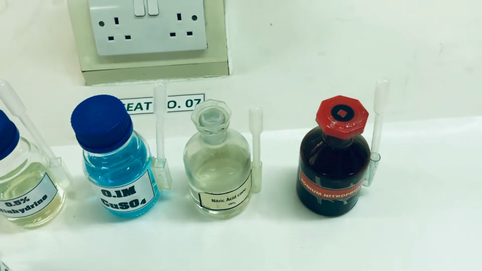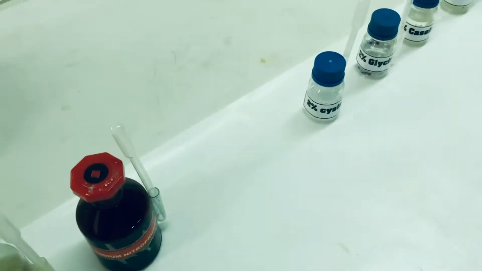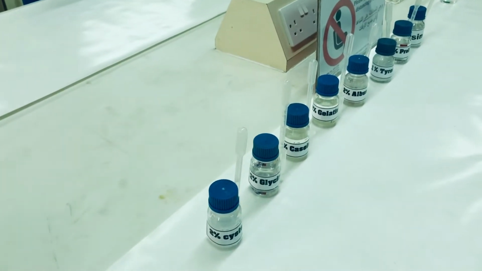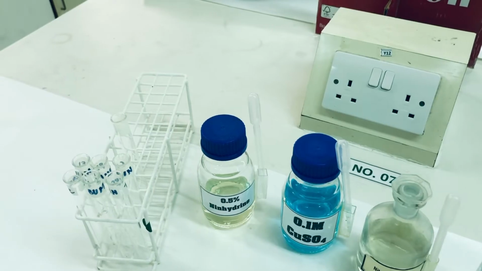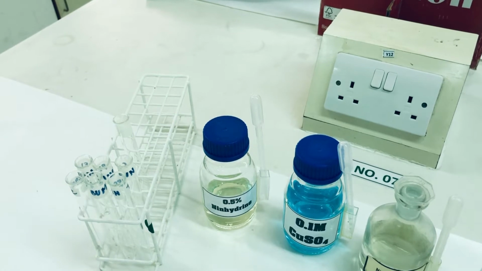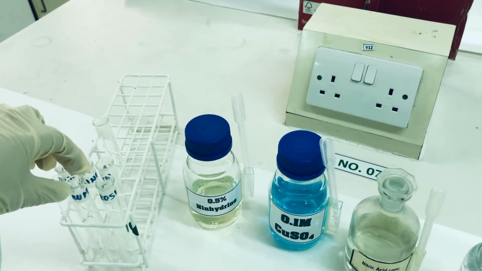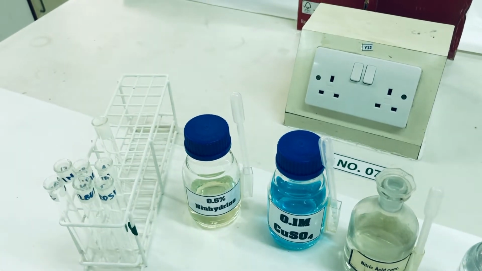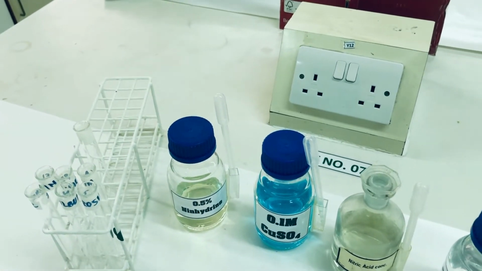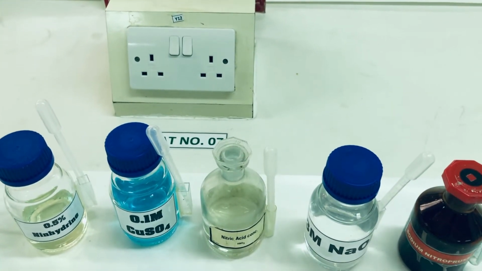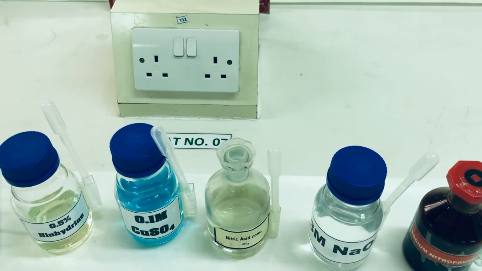In addition to this, we will be needing various samples of amino acids, which you can see lined up here. We will also be needing the test tubes, which we have labeled so that it becomes easy to identify, and we will be using a boiling water bath which will be placed in the fume cupboard.